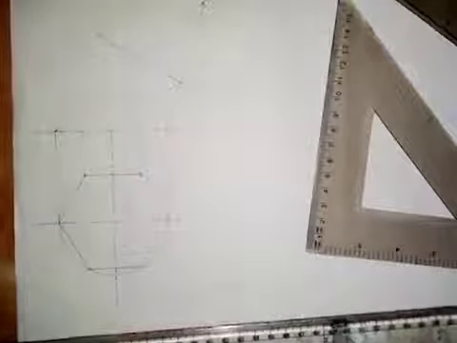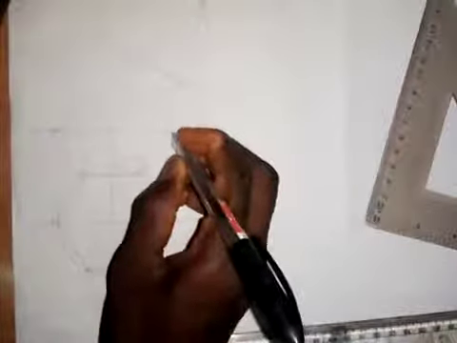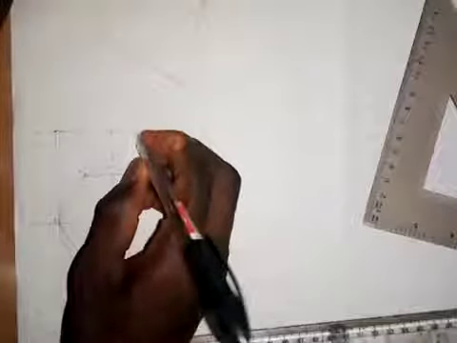Then I'm going to number these points. This is point 1, this is point 2, this is point 3, this is point 4, this is 5, and this is point 6 here. So this will be 1 prime. So this is 2 prime, 6 prime. So this is 3 prime, 5 prime, and this is 4 prime.